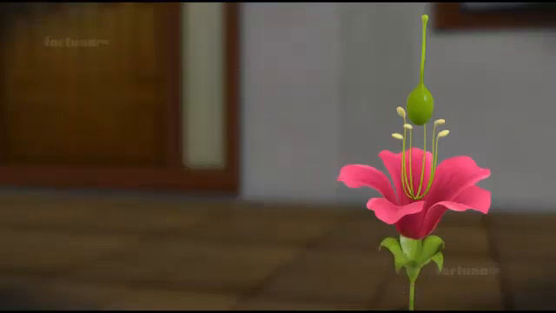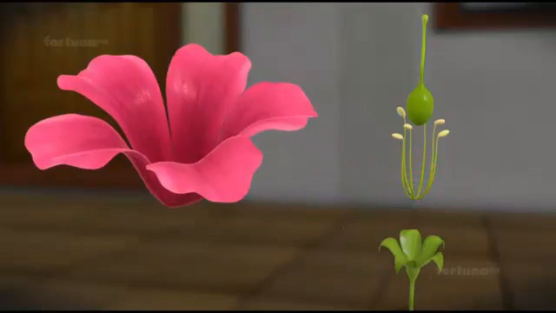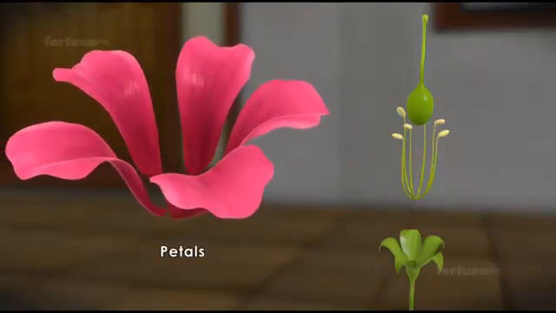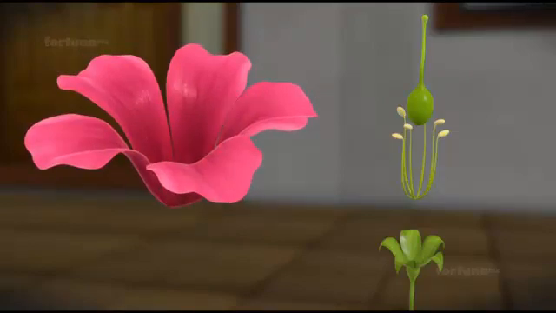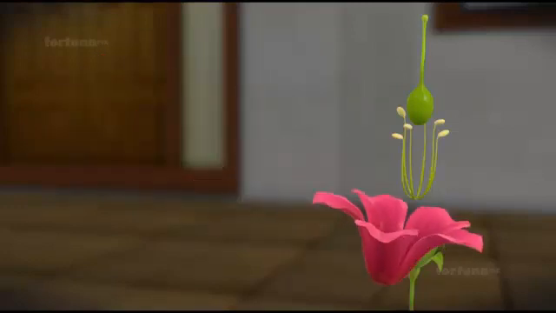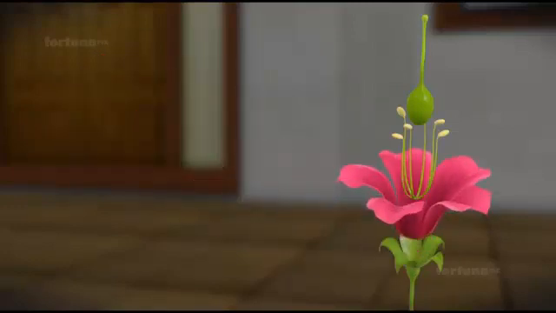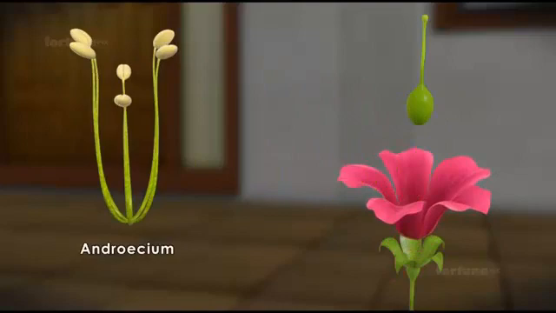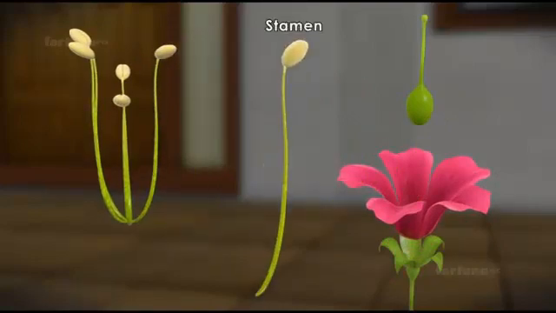The next floral whorl, the corolla, is made of the familiar colorful, delicate structures called petals. It's this layer that attracts insects, such as bees, for the purpose of pollination. The plant's male reproductive organ is the androecium, which is comprised of stamens.